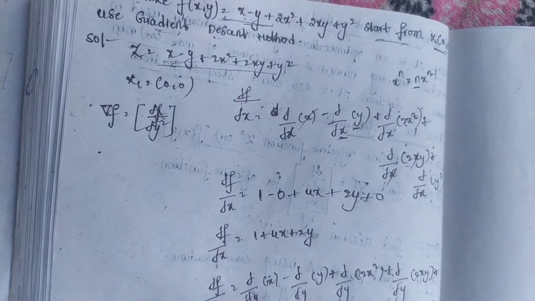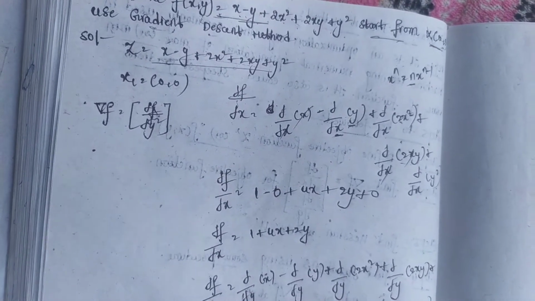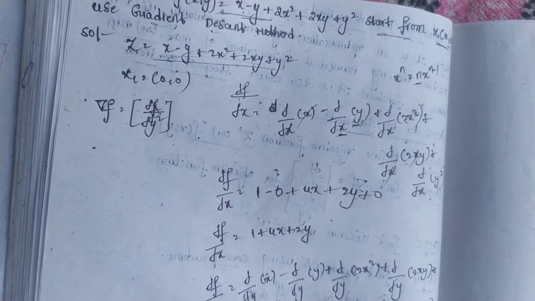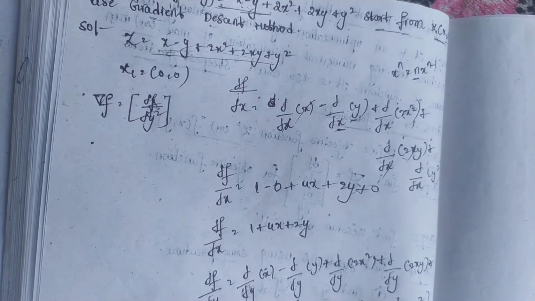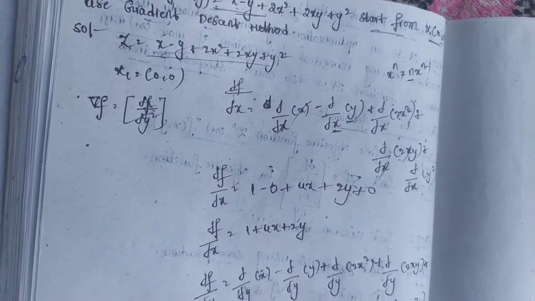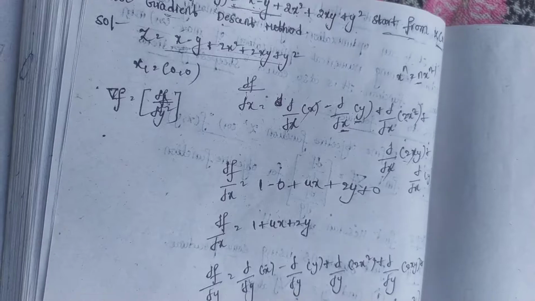We get dou f by dou y is 0 minus 1 plus 0 plus 2x plus 2y. That means dou f by dou y we get the value minus 1 plus 2x plus 2y.